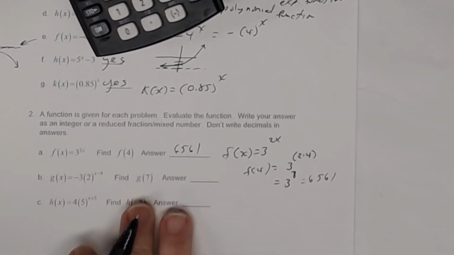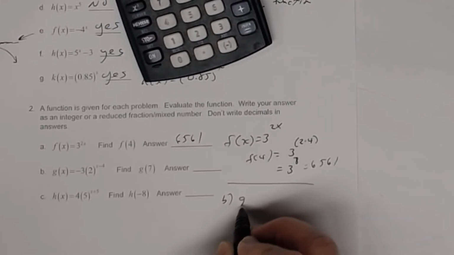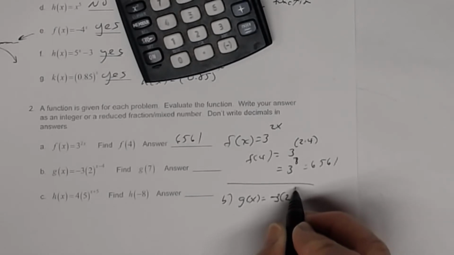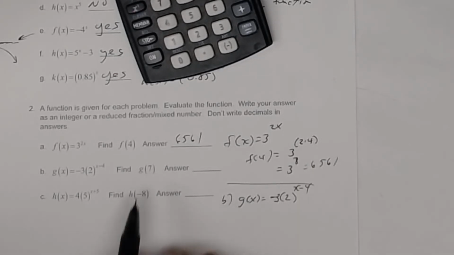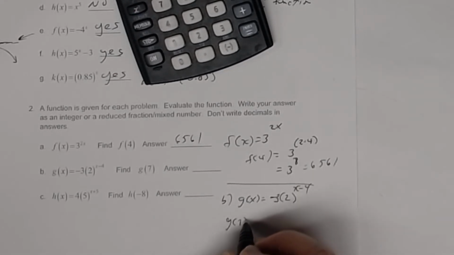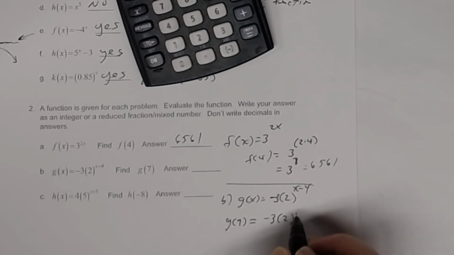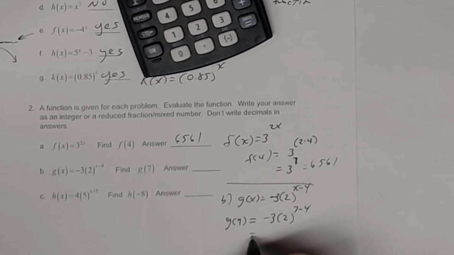All right. Letter B. So in B, we have g of x is equal to negative 3 times 2, in parentheses, and the 2 is raised to the x minus 4 power. So in this case, I want to find g of 7. So g of 7 says I go to my function g, and wherever you see the variable x, I substitute 7. So I get negative 3 times 2 to the 7 minus 4th power. 7 minus 4 is 3, so that's negative 3 times 2 to the 3rd power.